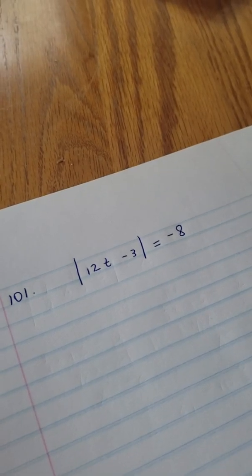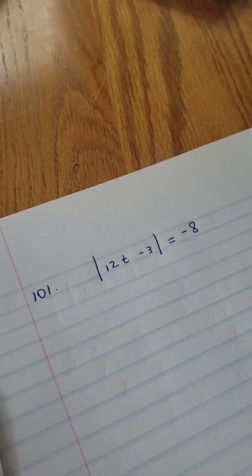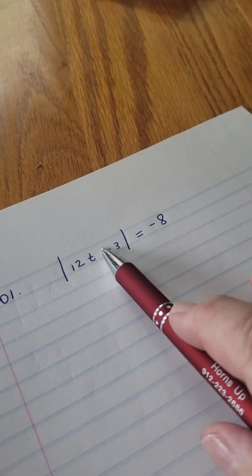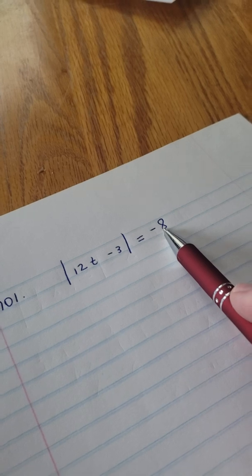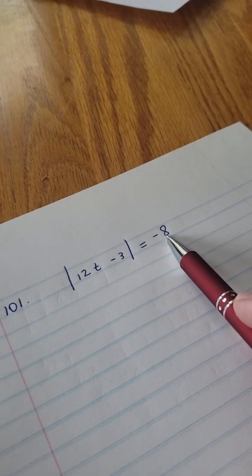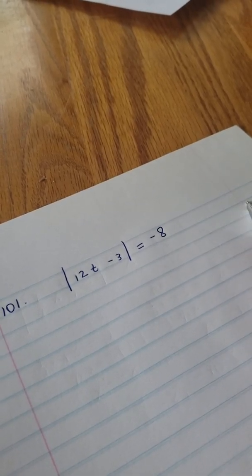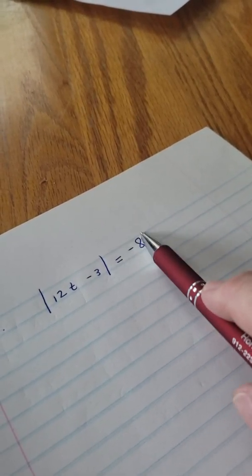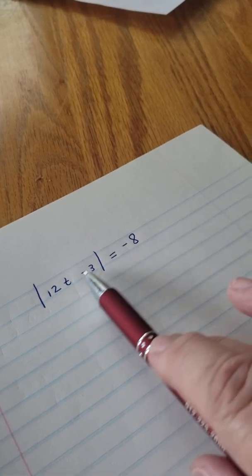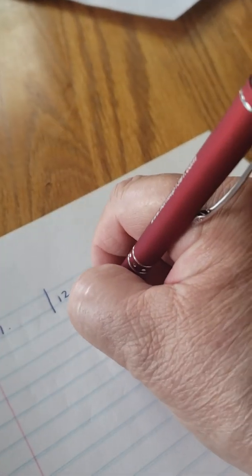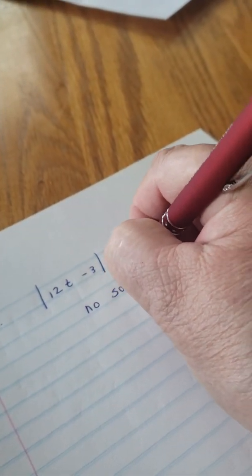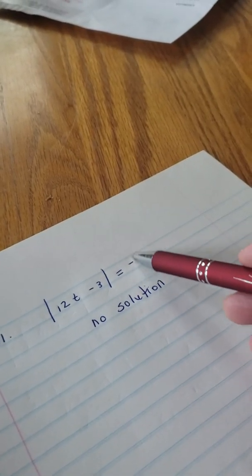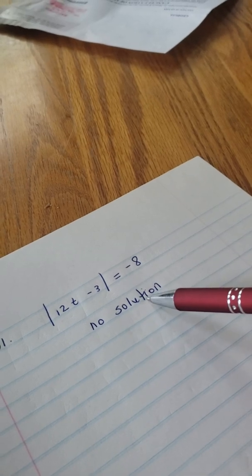All right, the last one we're going to look at is number 101 on the next page, and it's different because it's equal to a negative number. Well, absolute value measures a distance from 0, so it's always positive. So when is absolute value equal to a negative number? Never. So the answer to this one is no solution. As soon as I see absolute value equal to a negative number, it's no solution.